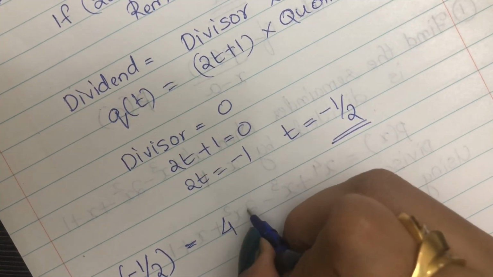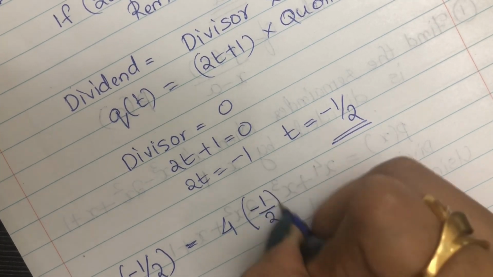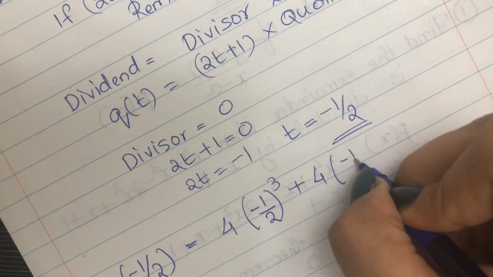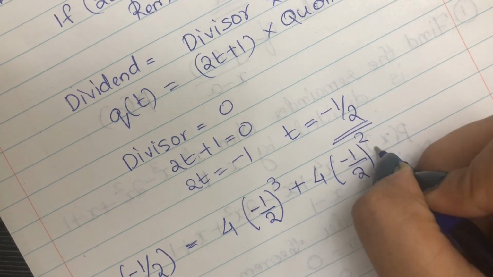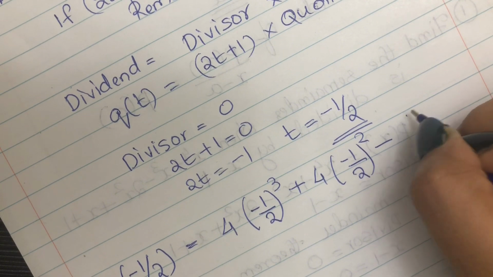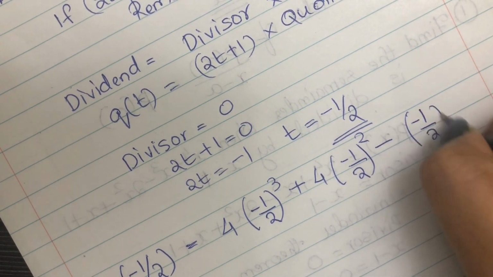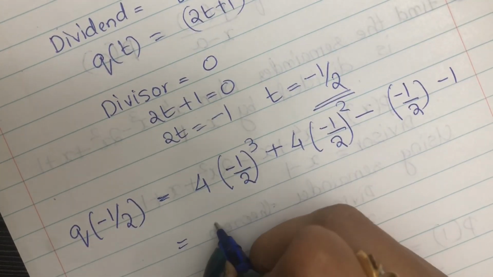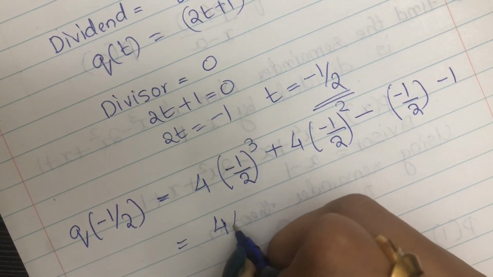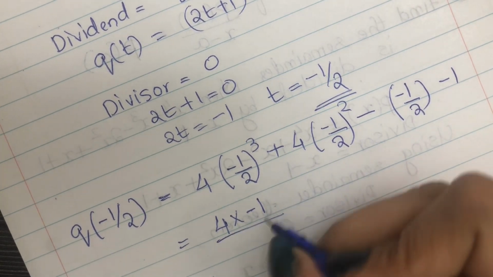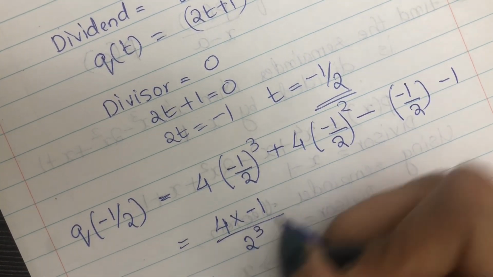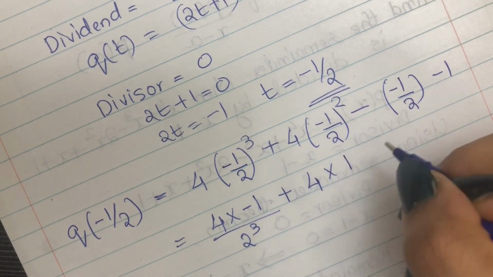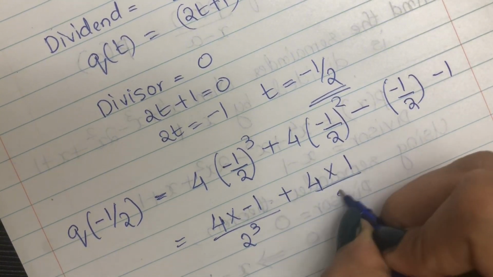So 4 into minus 1 by 2 the whole cube plus 4 into minus 1 by 2 whole square minus minus 1 by 2 minus 1. So we have 4 into minus 1 by 2 cube plus 4 into minus 1 by 2 square.